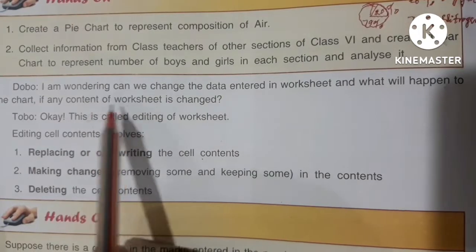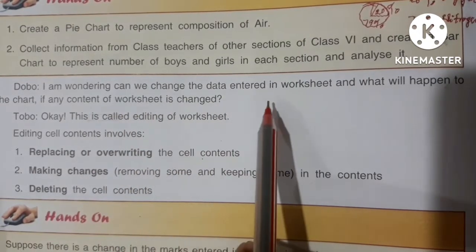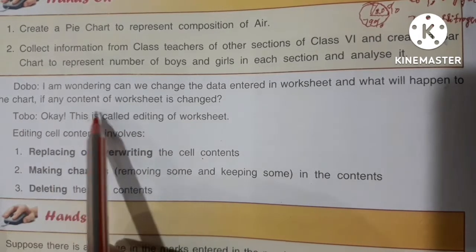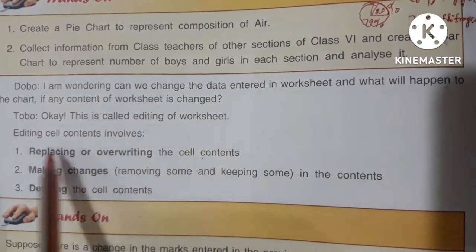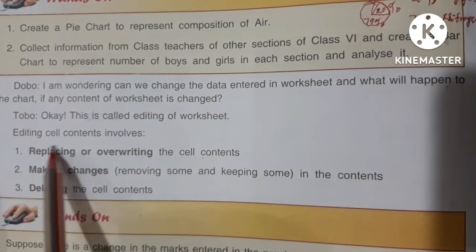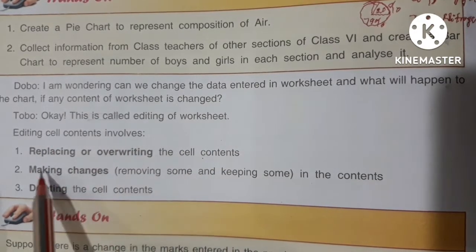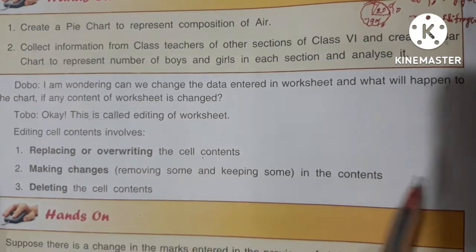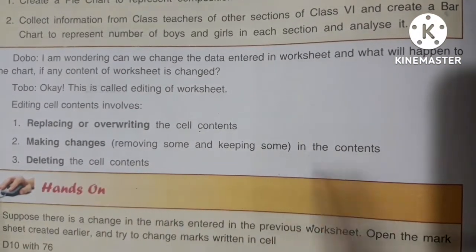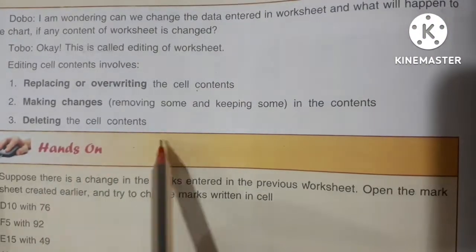Now I am wondering, can we change the data entered in the worksheet, and what will happen to the chart if any content of the worksheet is changed? Okay, this is called editing of a worksheet. Editing cell contents involves replacing or overwriting the cell contents, making changes, removing some and keeping some of the contents, deleting the cell contents.